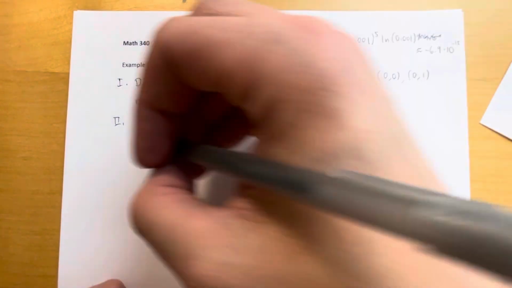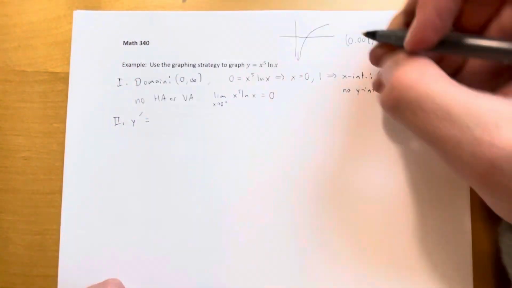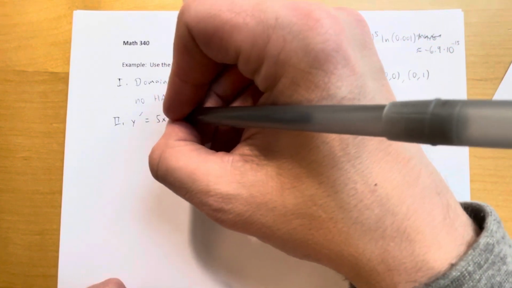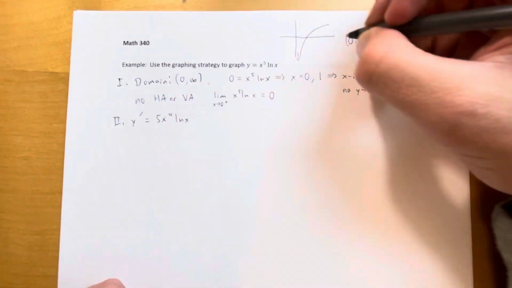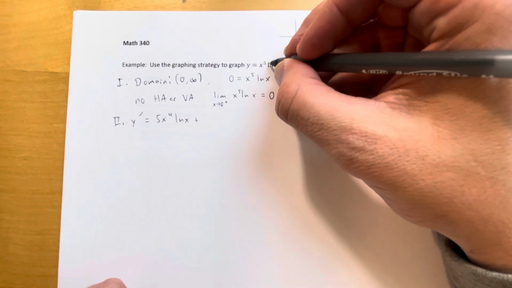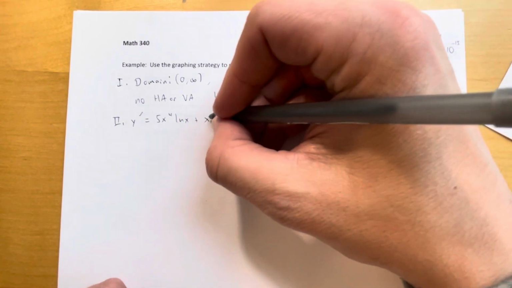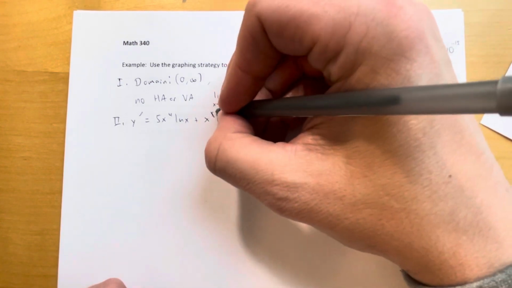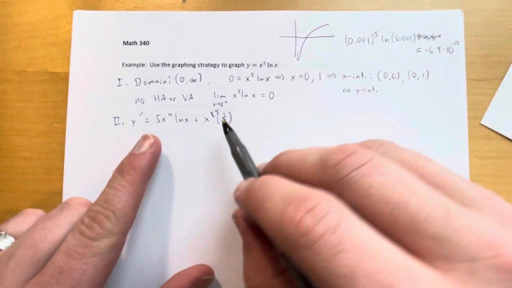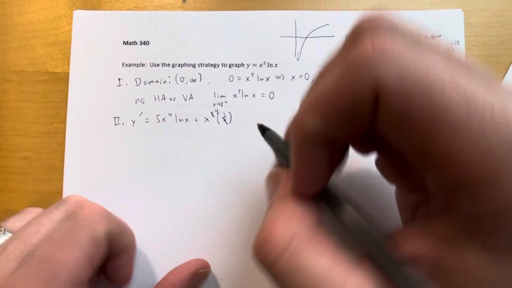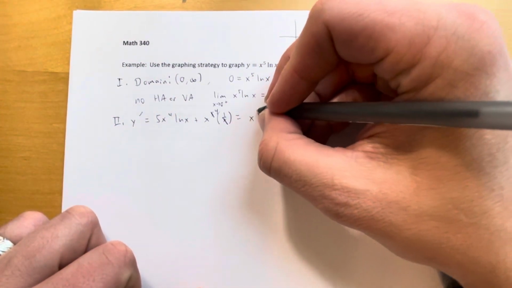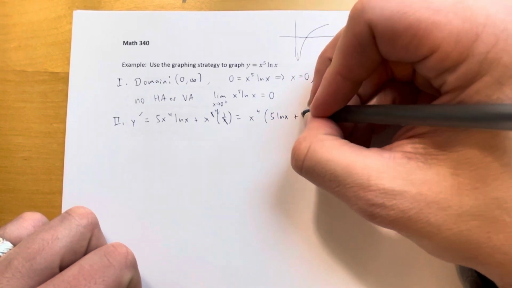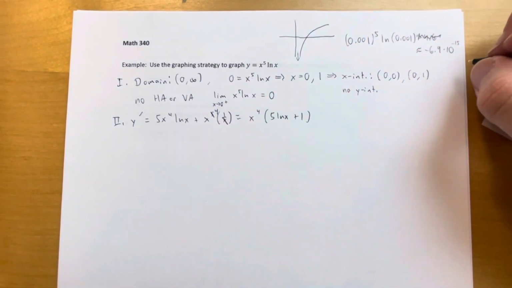We need a derivative, y prime. I need the product rule again, so I'll take the derivative of x to the 5th first, 5x to the 4th times the natural log of x, plus x to the 5th times the derivative of the natural log of x, which is 1 over x. This becomes x to the 4th, and now I have a common factor of x to the 4th that can be factored out. So I get x to the 4th times 5 natural log of x, and then I only have a 1 left behind when I do that.